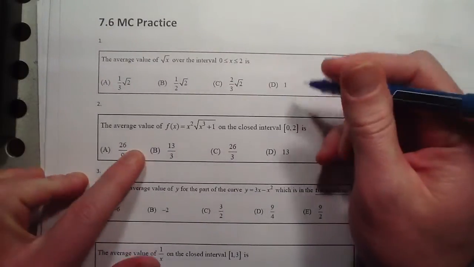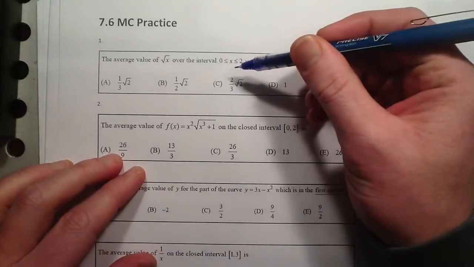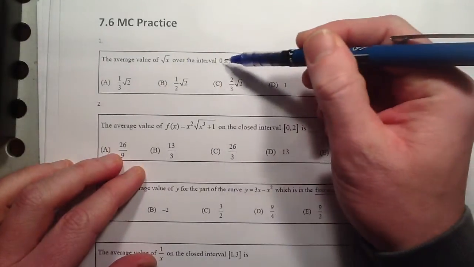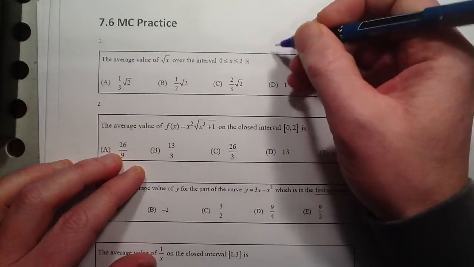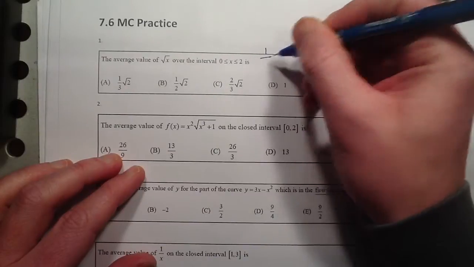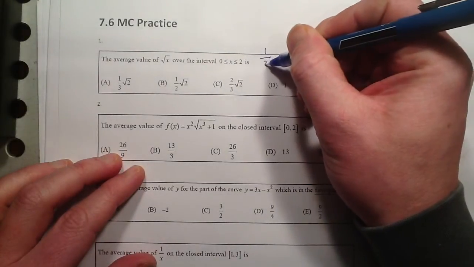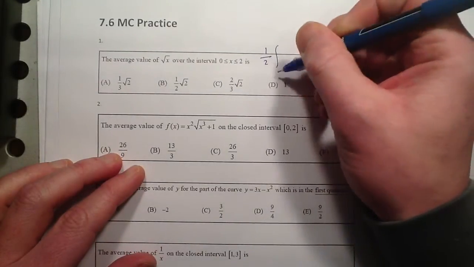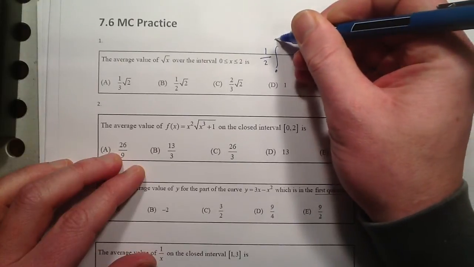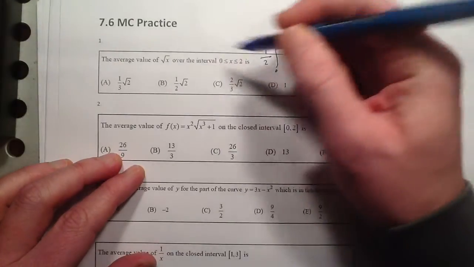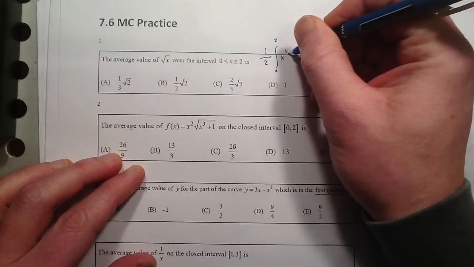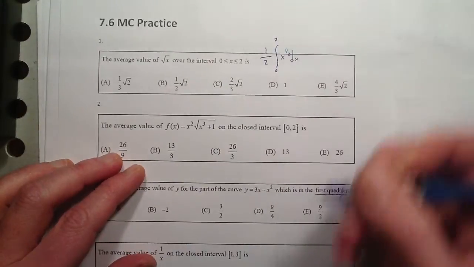Okay, number one, average value of the square root of x over the interval 0 to 2. So that would be 1 over the interval is 2 wide times the integral from 0 to 2 of x to the 1/2 dx. That's the average value.